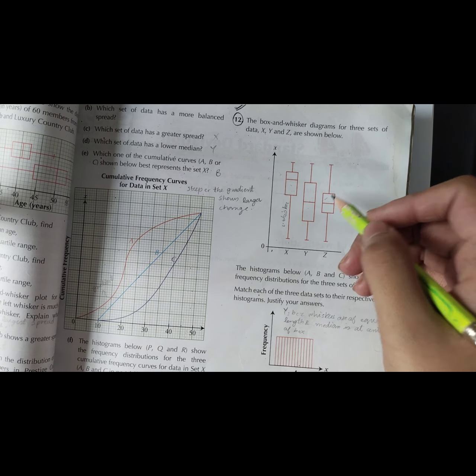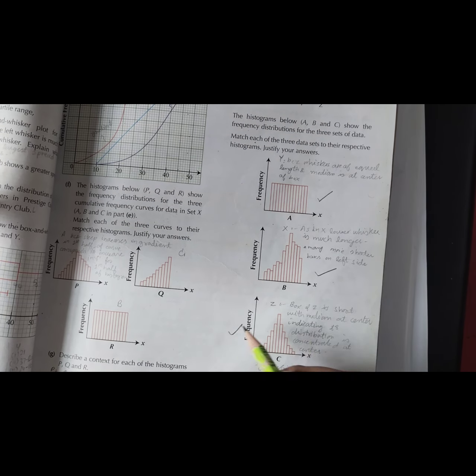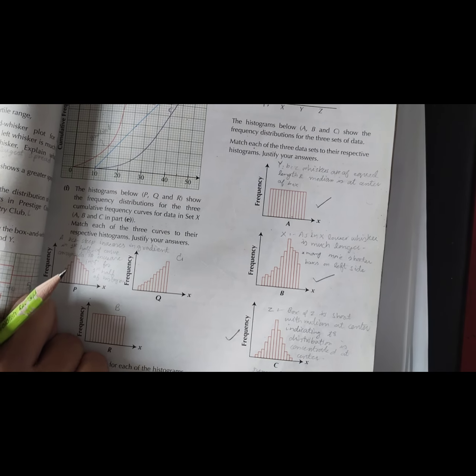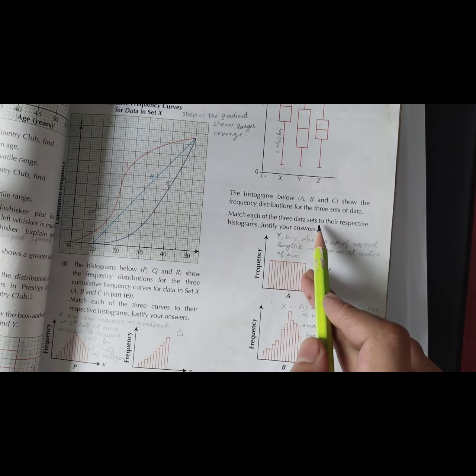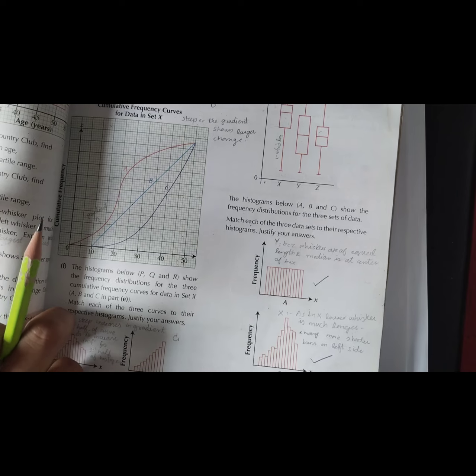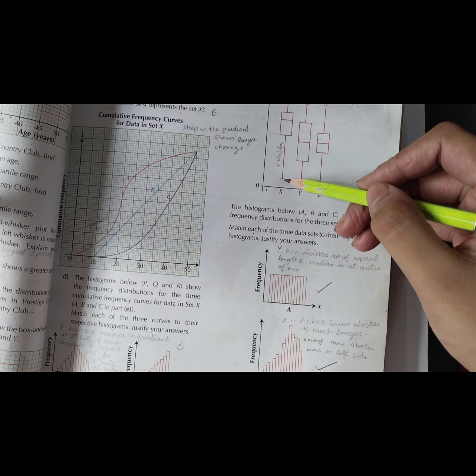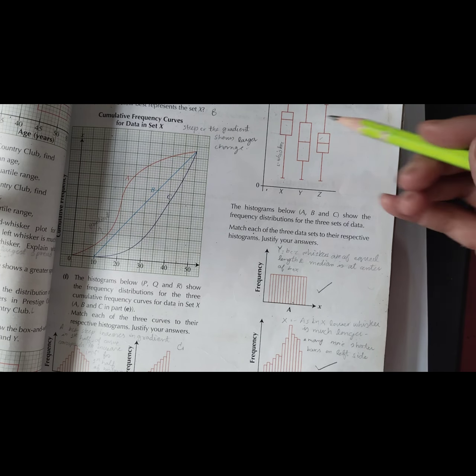So now you have to look at the histograms below, which is your histogram A, this is your histogram B and this is your histogram C. What you have to do is match each of the three data sets to their respective histograms and you have to justify your answer. It means you have to tell whether the data x belongs to frequency graph A, B or C, which matches to which histogram.